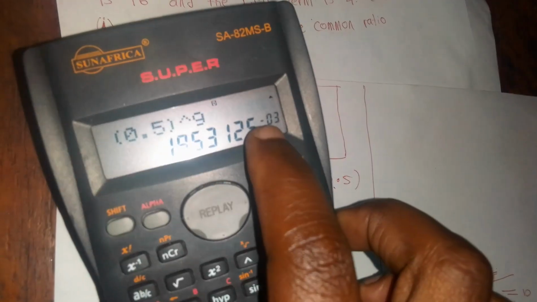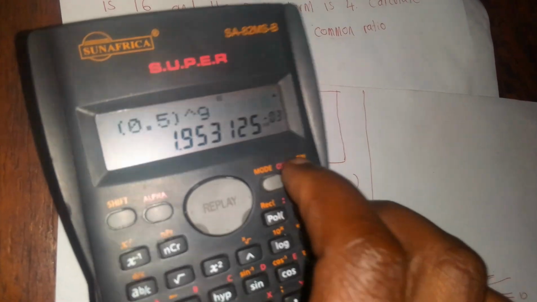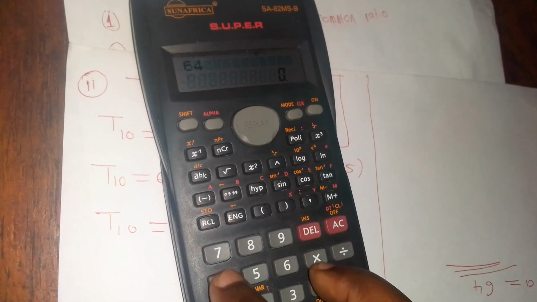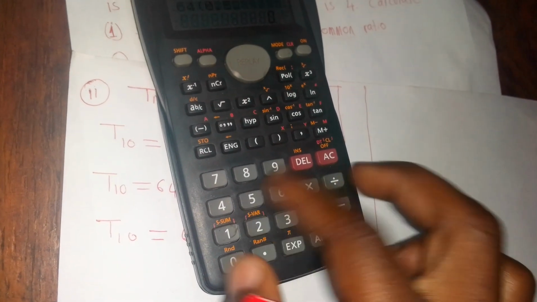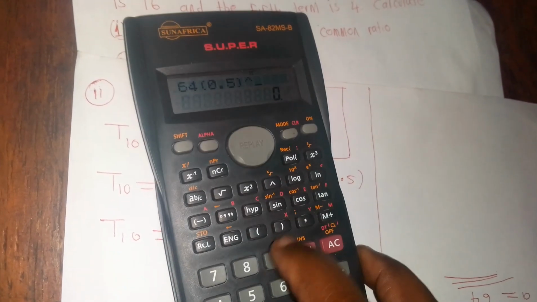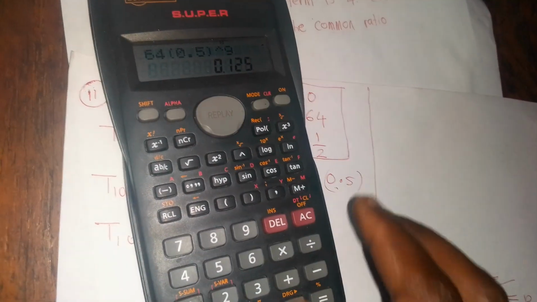The calculator is approximating the answer, so I'll do everything at once: 64, open the bracket, 0.5, close the bracket, to the power 9, equals.